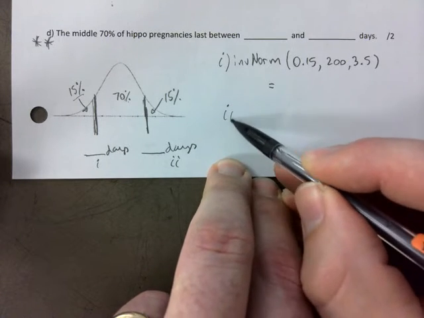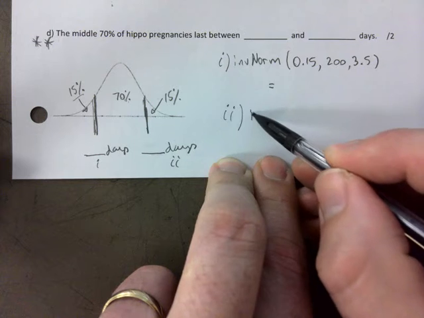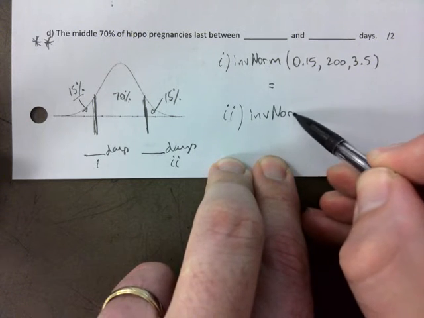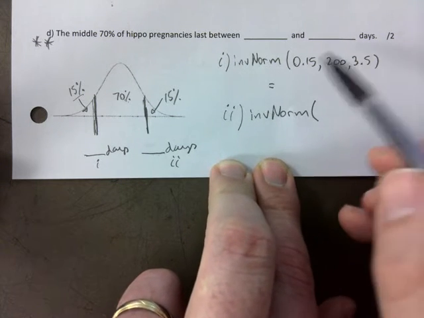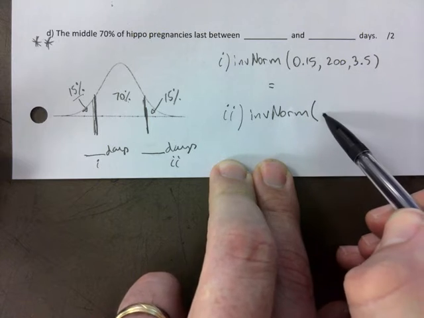This is the tougher cookie here. Well, maybe not so much. Maybe I'm making a bigger deal. Maybe you're like, I got it, Mr. Dirks, I'm all good. What would I put in here?